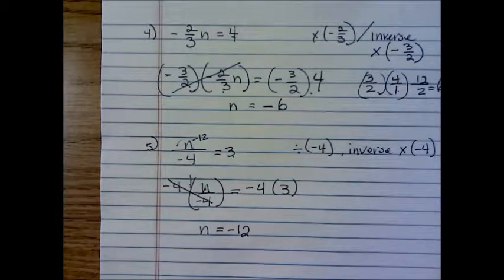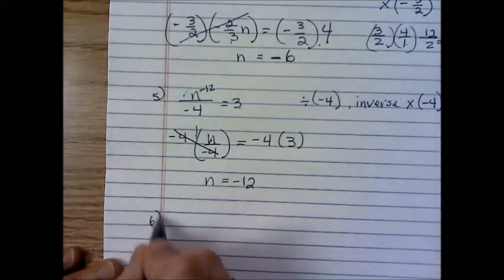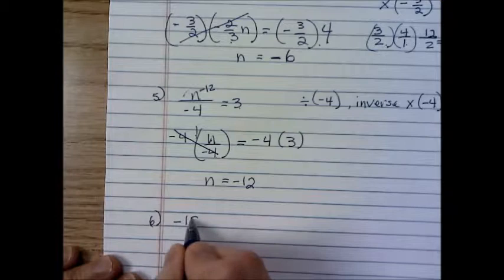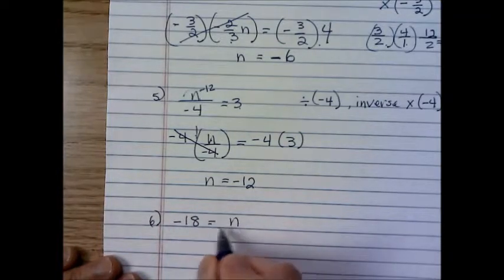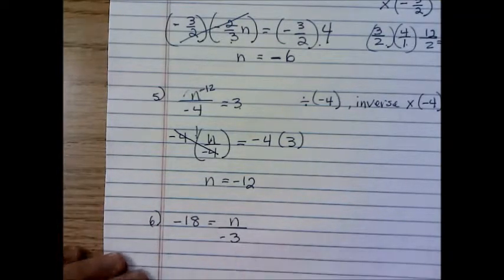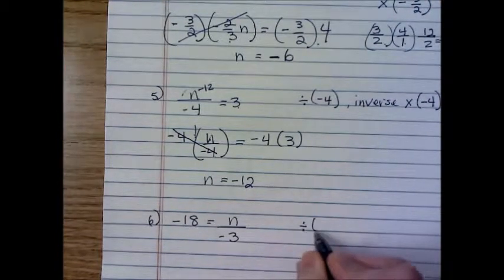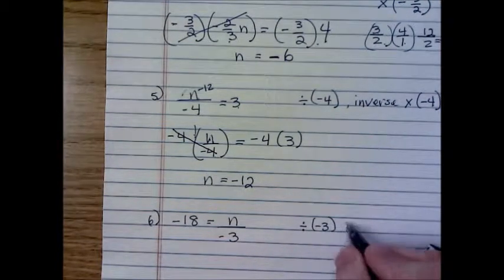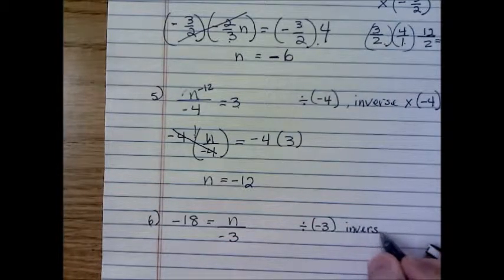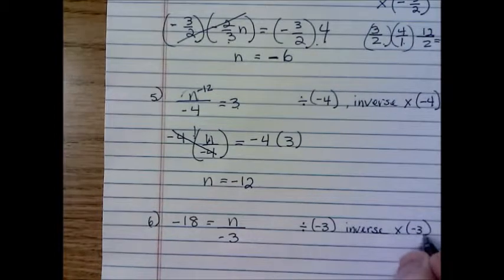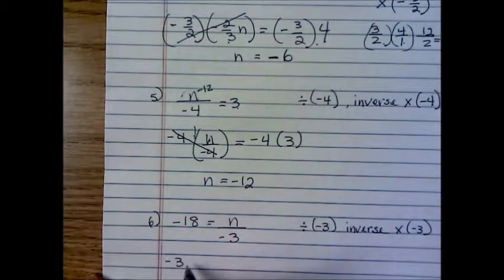All right, let's look at another problem. I have negative 18 equals n over negative 3. What am I doing here to the n? I'm dividing by negative 3. So the inverse would be multiplying by negative 3. So I'm going to multiply both sides by negative 3.